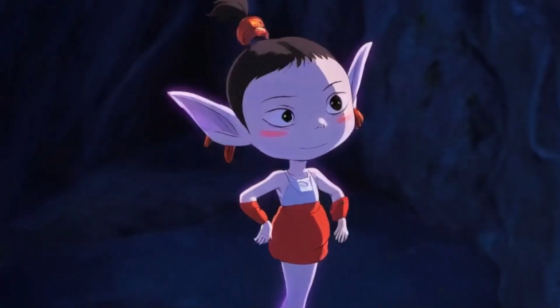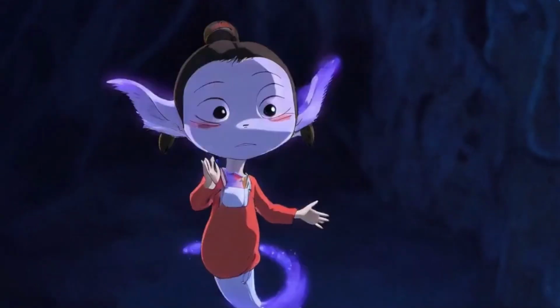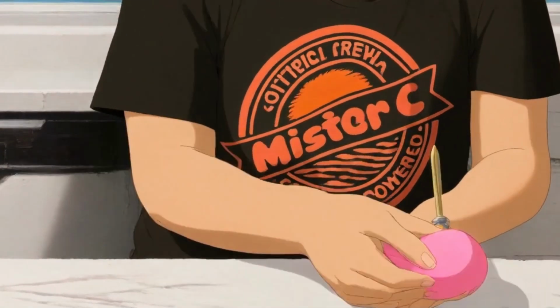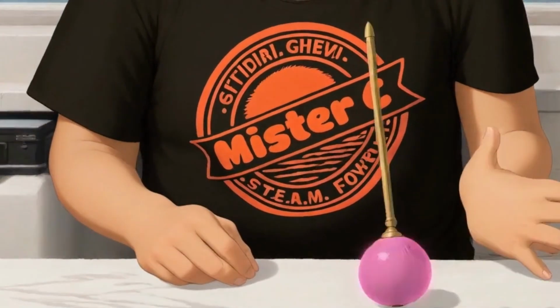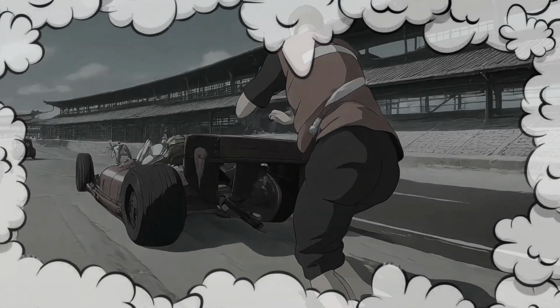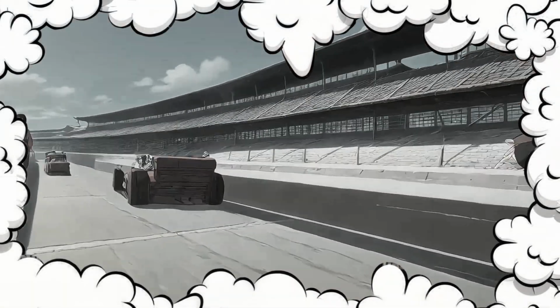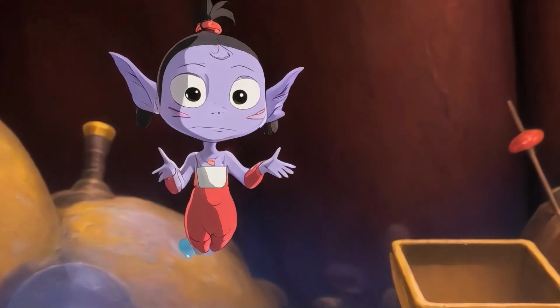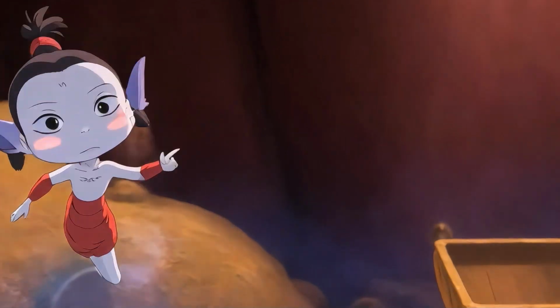Let's start with kinetic energy. Alex, give that swing a push. Bonnie, I am ready. Let's look at some examples of kinetic energy. Kinetic energy is the energy of motion. Now, Leo, can you try the pulley system over there?